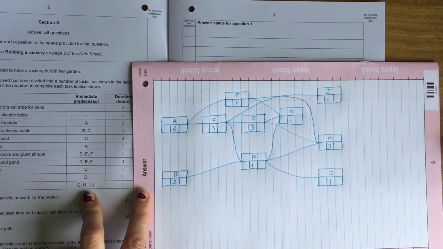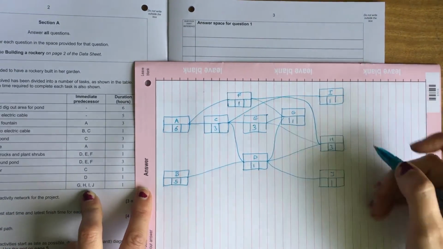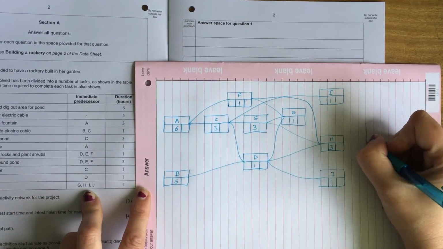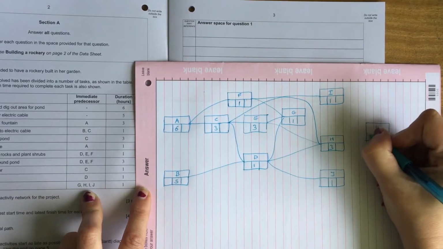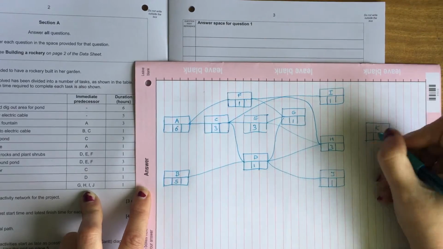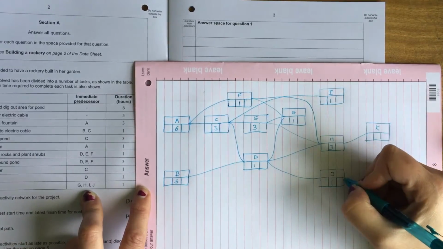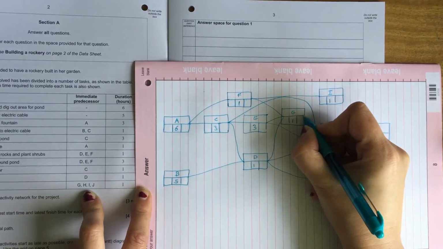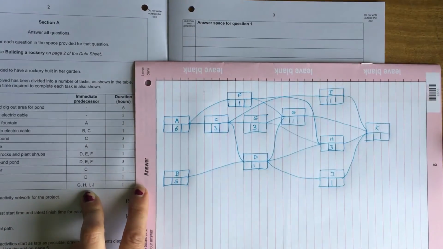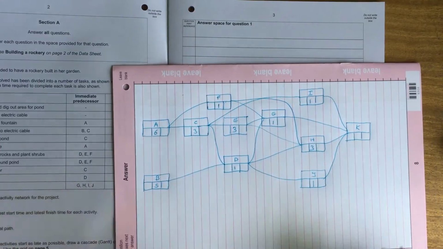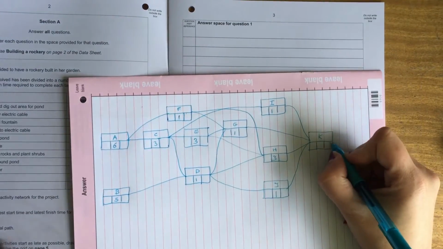And then K comes out of all 4 of our left ones. So K comes out of H, out of I, out of G and J. And then once we've done K, we are at the end.